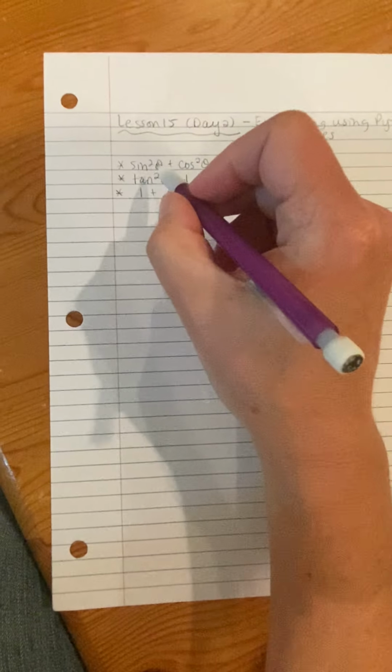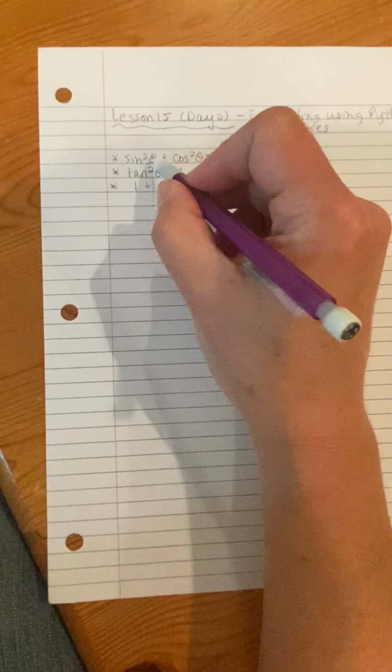And remember with each one of them that sine squared theta really means sine theta quantity squared, cosine squared theta really means cosine theta quantity squared, etc. Let's write that down, that these are your Pythagorean identities.